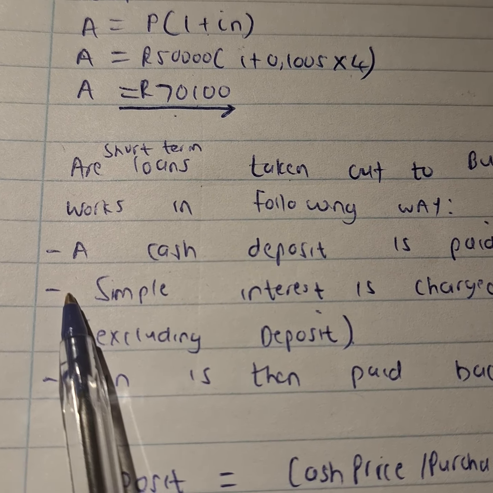Guys, this person has to pay 469 rand 33 cents, and then plus the monthly premium of the insurance, which is 68 rand 50.